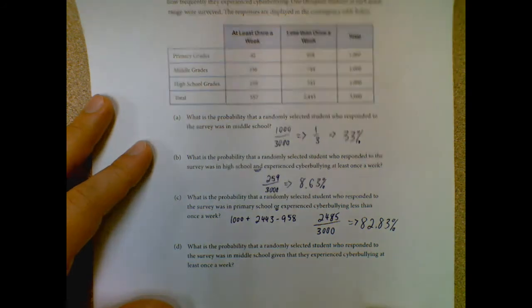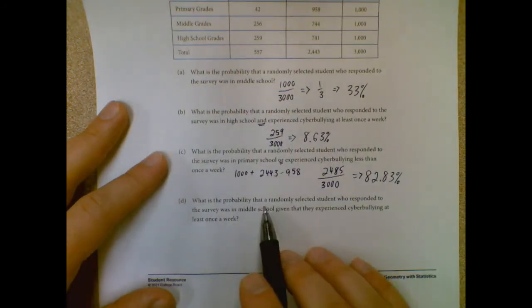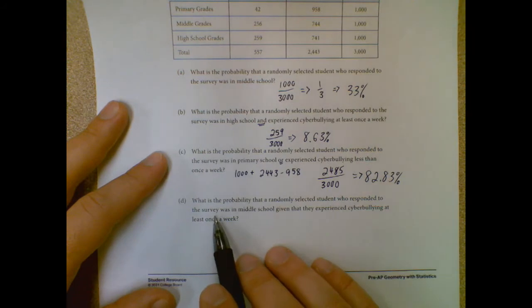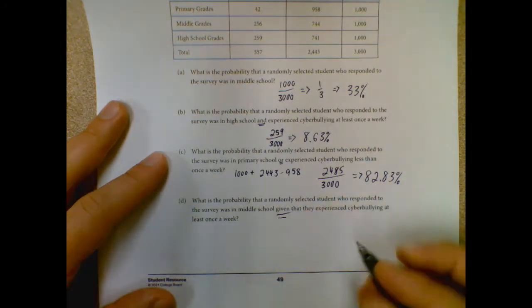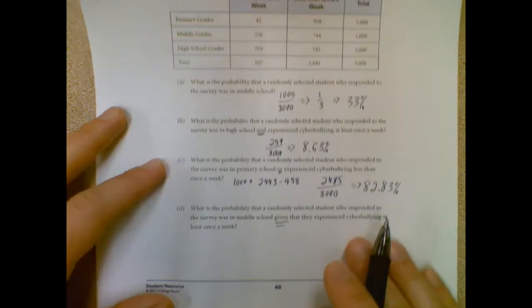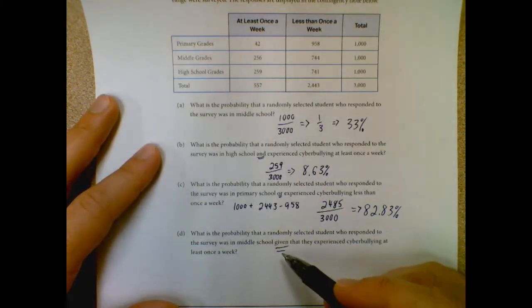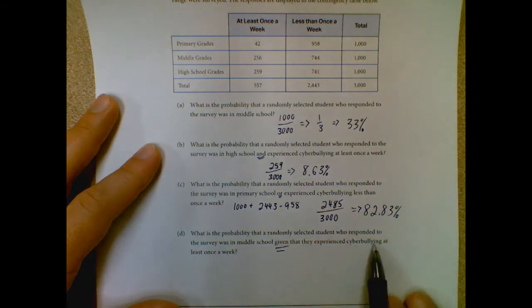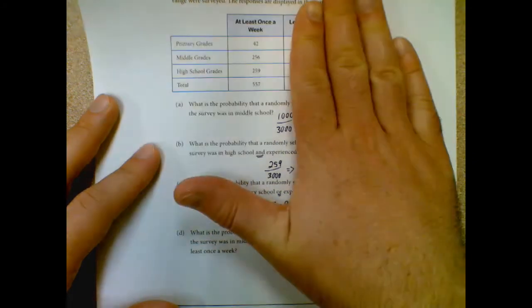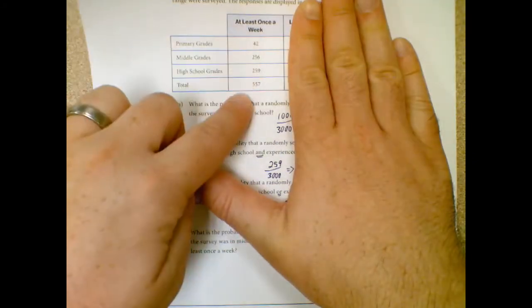All right. What is the probability that a randomly selected student who responded to the survey was in middle school given that, so that's my keyword here, that they experienced cyberbullying at least once a week? When it says given, I'm no longer using the entire survey, I'm using the second part. I only care about the ones that experience cyberbullying at least once a week, so I'm limiting myself now to this column.